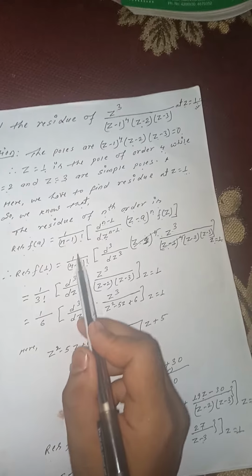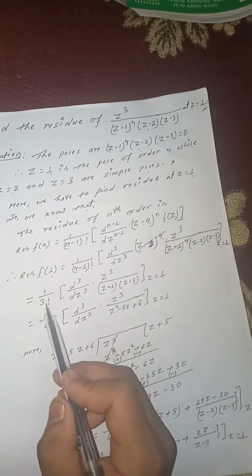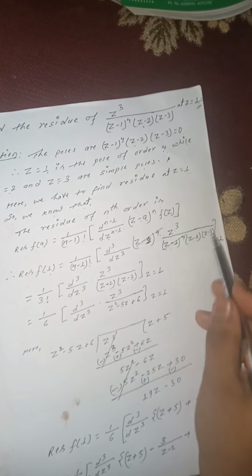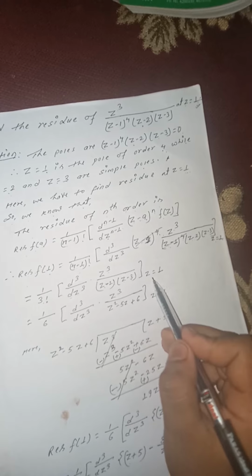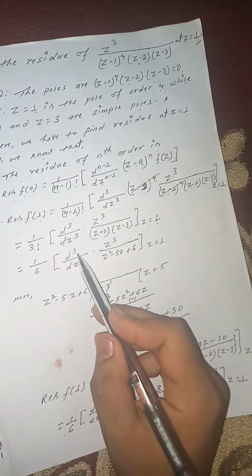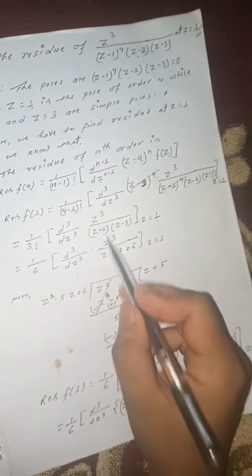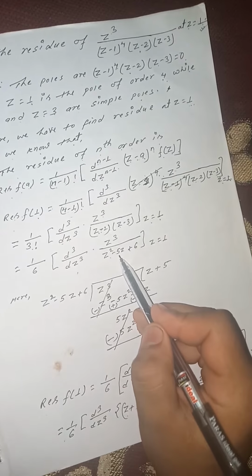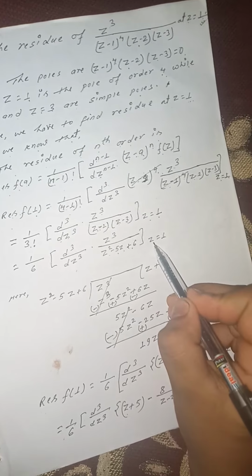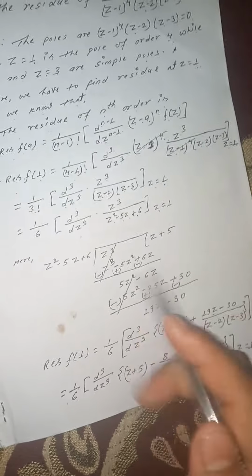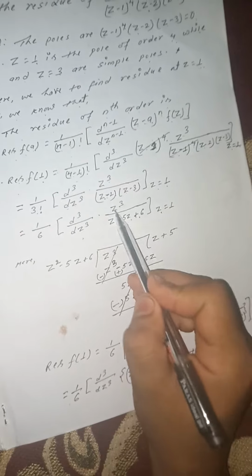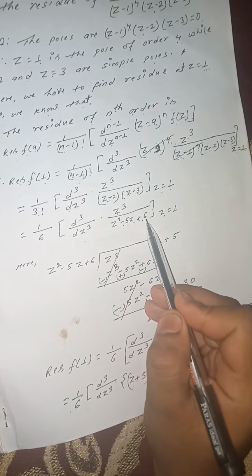Then 1 upon 3 factorial, d cubed upon dz cubed of z cubed, and the remaining upon (z minus 2), (z minus 3), at z equal to 1. Now 1 upon 6, d cubed upon dz cubed of z cubed upon, while we multiply these two factors we get z squared minus 5z plus 6, at z equal to 1. Now here we'll divide this numerator by its denominator, that is z cubed by z squared minus 5z plus 6.